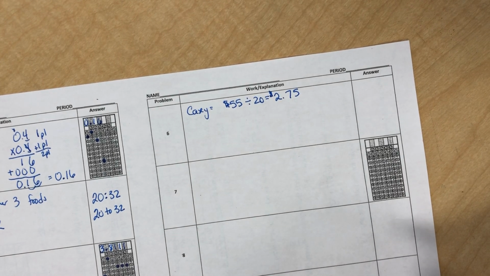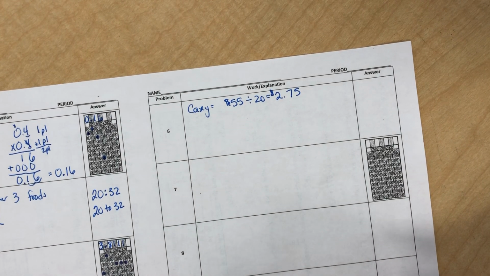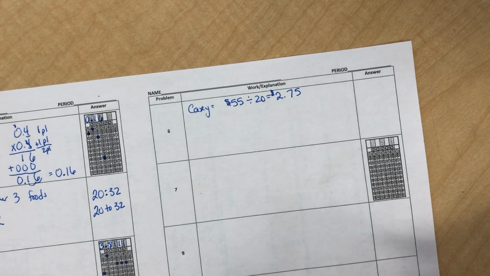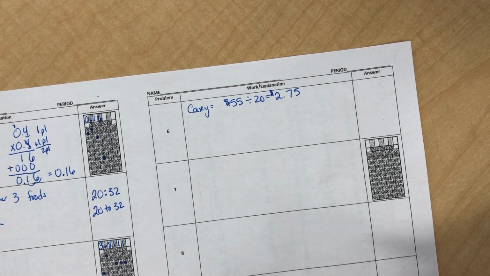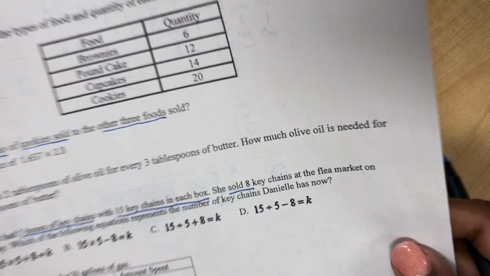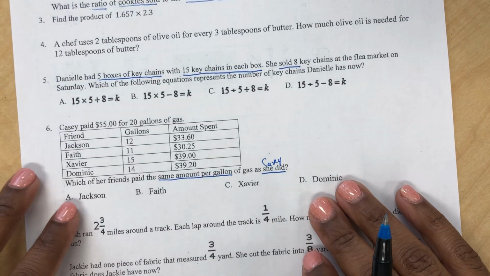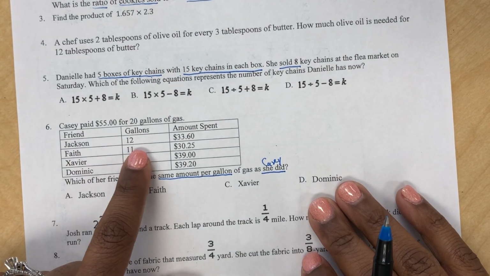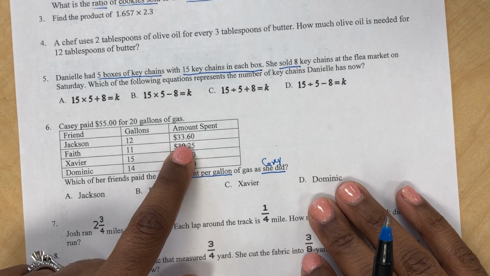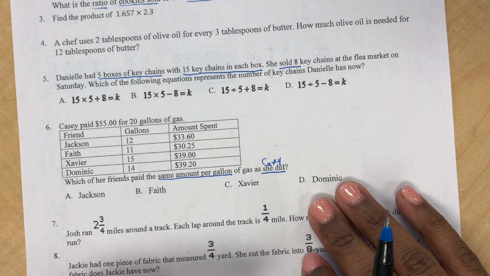So I'm looking for who else paid $2.75 per gallon. So I'm going to have to go through each friend in the table until I find the friend who paid $2.75. So let's start with the first friend in the table, which is Jackson. So Jackson got 12 gallons and he paid $33.60. So let's start with him and say, well, what did he pay per gallon?